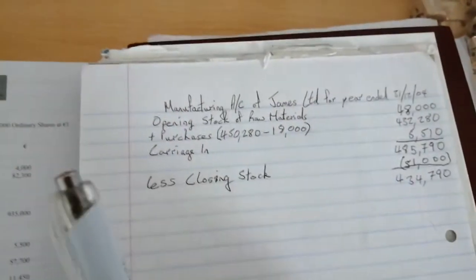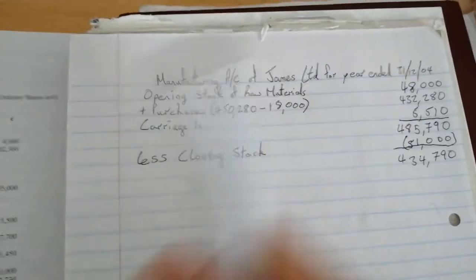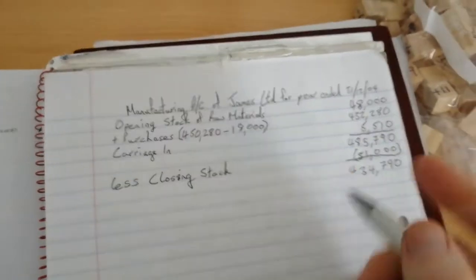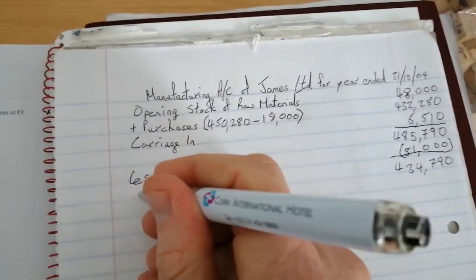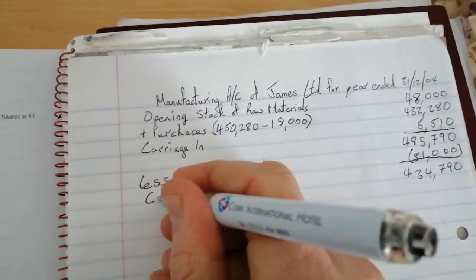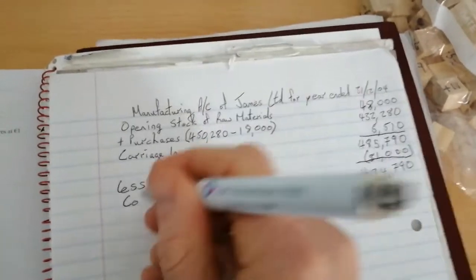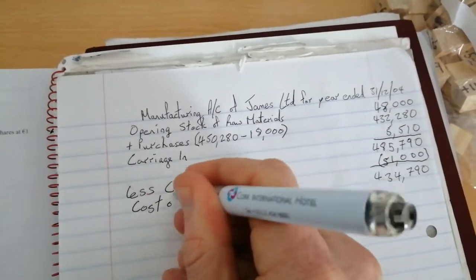Now, I've never seen anyone penalised for leaving it out, but best practice is to put this in every time. That is the cost of raw materials consumed.